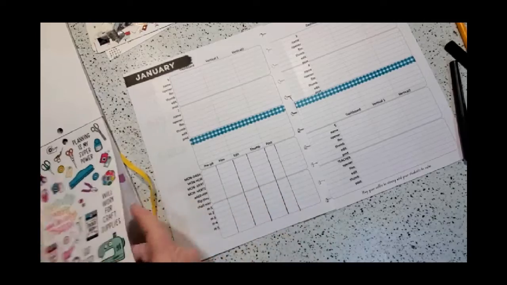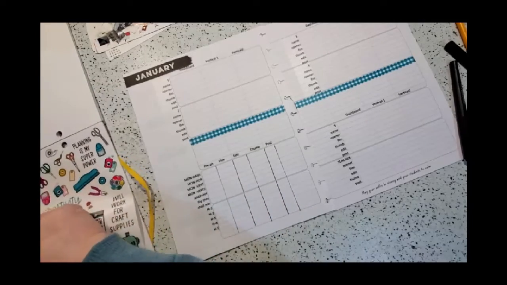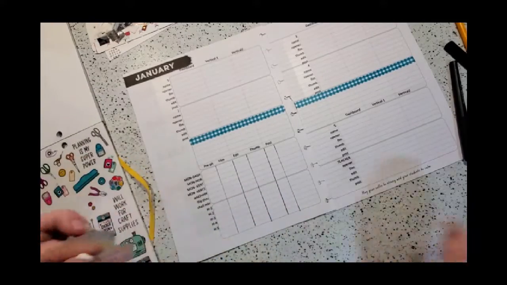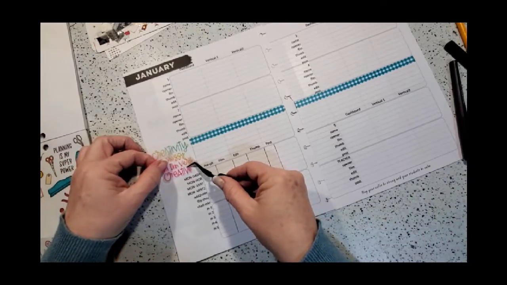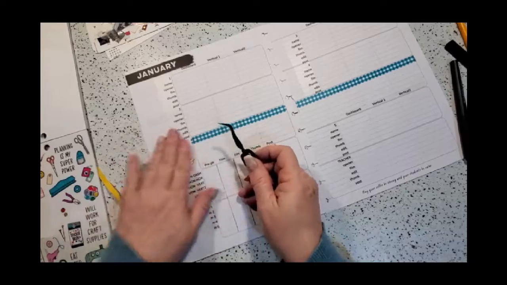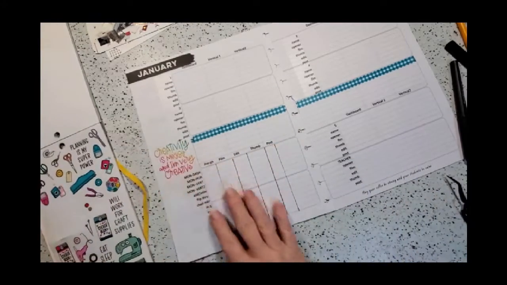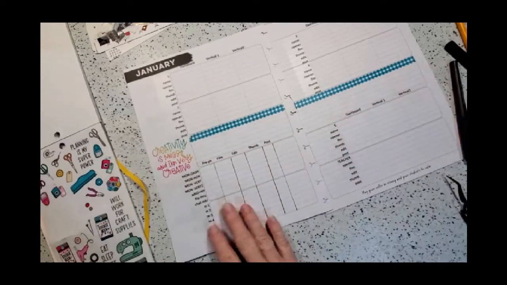I'm trying to decide. I think I'm going to go with this longer, more colorful one for my sidebar. Yeah, it's the perfect size right there. And then I add a little bit of color to my page, and now I'm just going to decorate across.